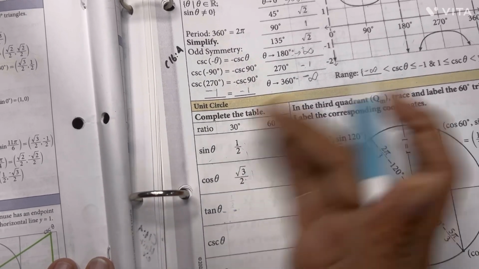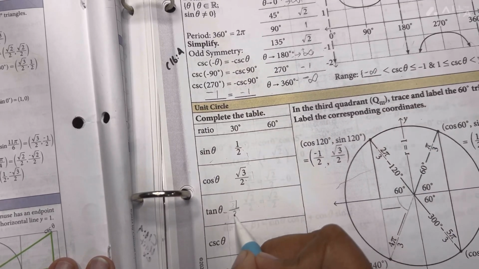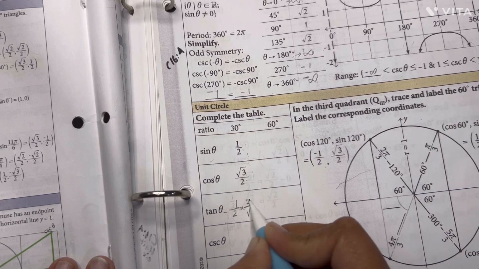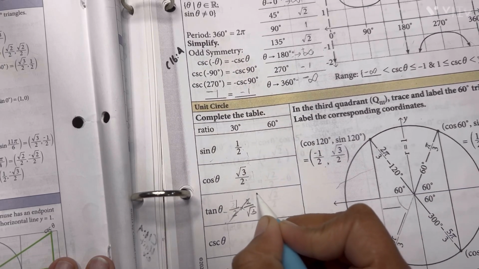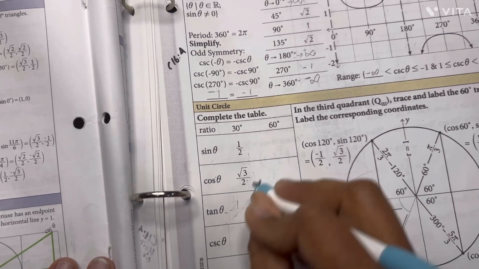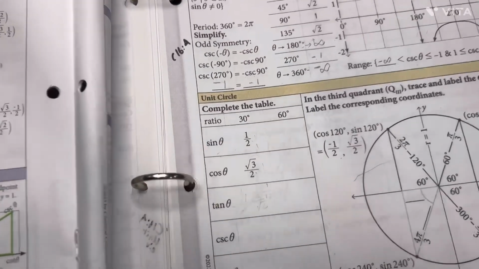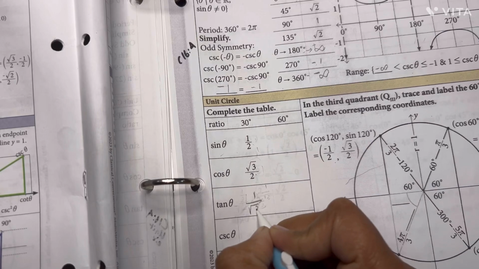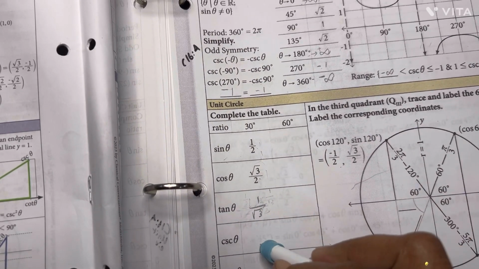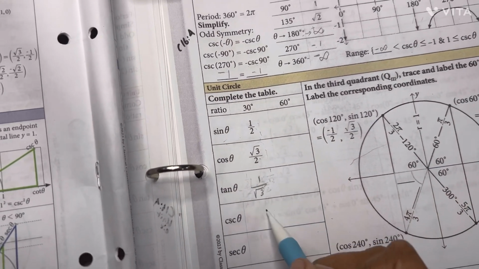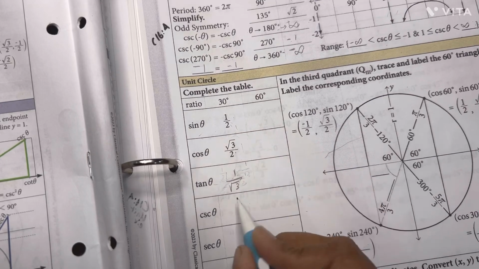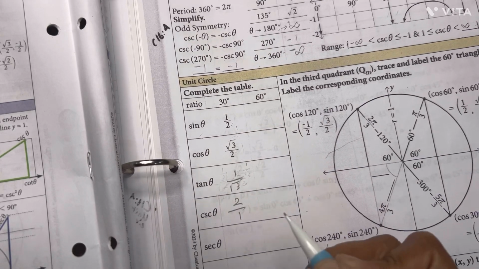For lack of space, I'm just going to erase it and write 1 over 2 times, let's flip this because we're dividing it. We cancel these out and we are left with 1 over square root of 3. I'm going to erase everything and write that so that it's not confusing. So we're left with 1 over square root of 3. Oh wait, did I make a mistake? No, we're right. Okay, 1 over square root of 3. All right, your cosecant theta is going to be the inverse of this, so it's going to be 2 over 1.